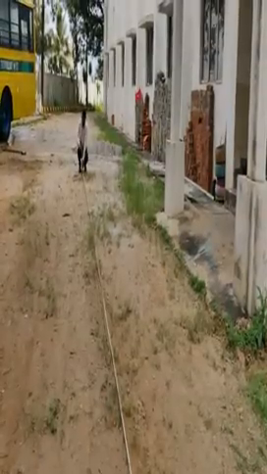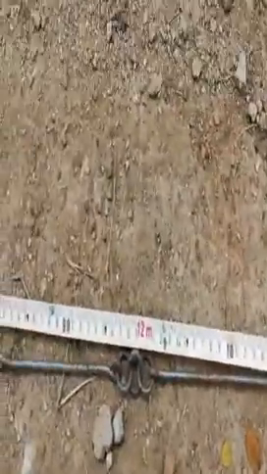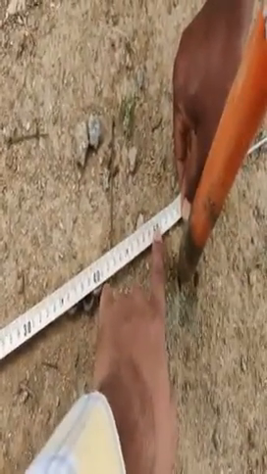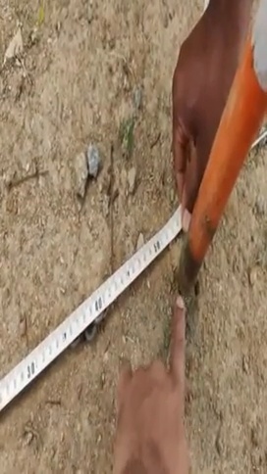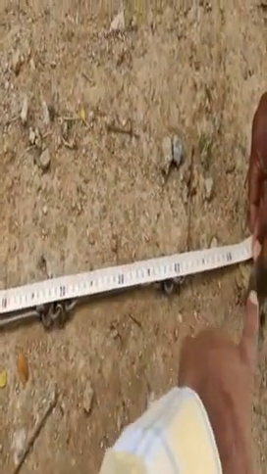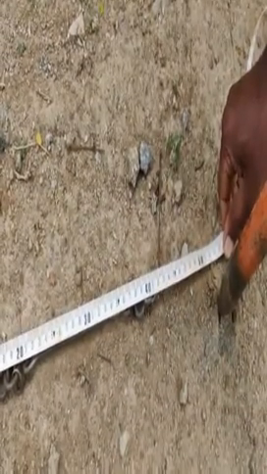That is how to hold the tape. Here the reading is 12 meters, 12.53. This is all about measurement.